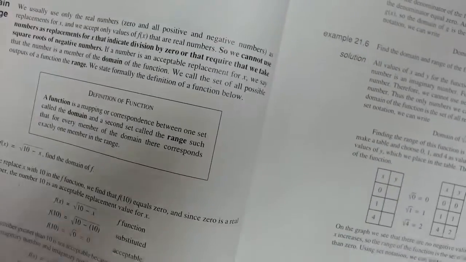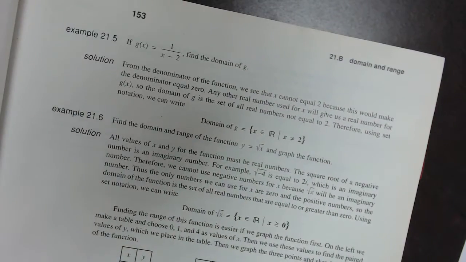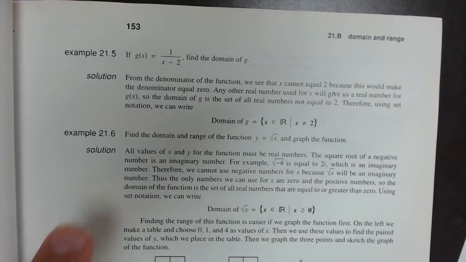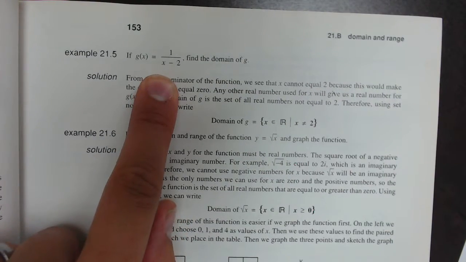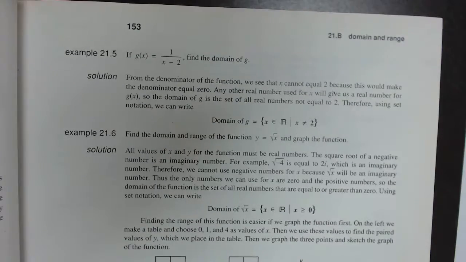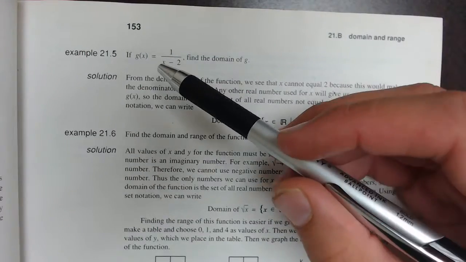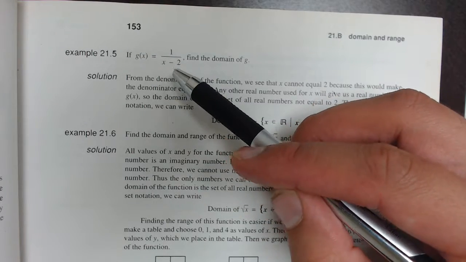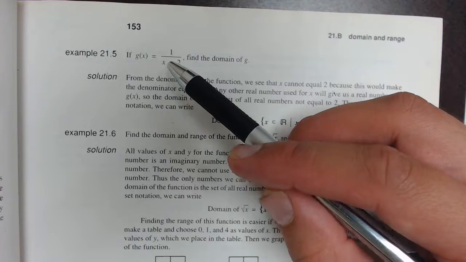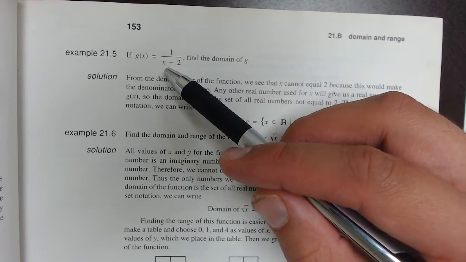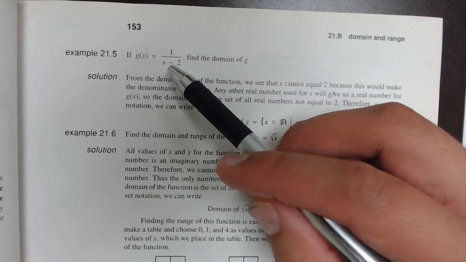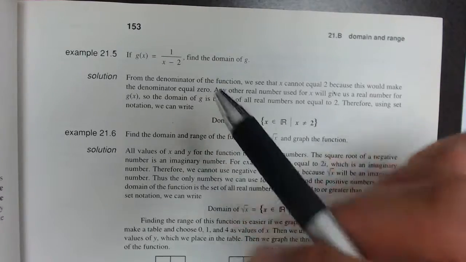Now let's apply that to a function. For example, this first one, 21.5. Since we have a fraction in our function, we have to find out what values of x would make the denominator be 0. And we know that 2 minus 2 is going to equal 0. So x can be anything except 2. We can have a negative, we can have a positive, but we cannot have 0. If x is 2, then this function does not work. So the domain is going to be x cannot equal 2.